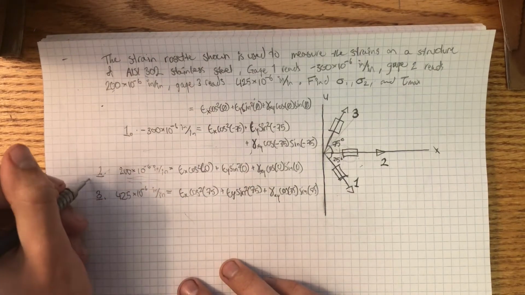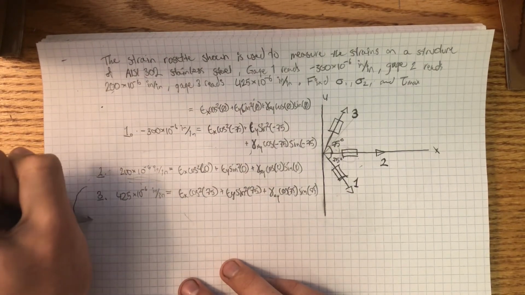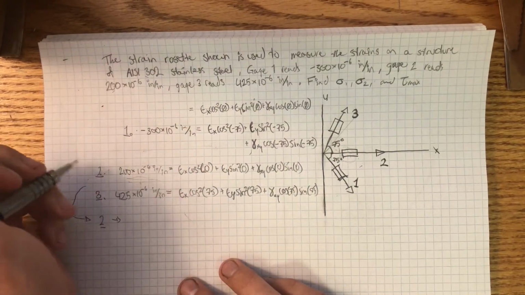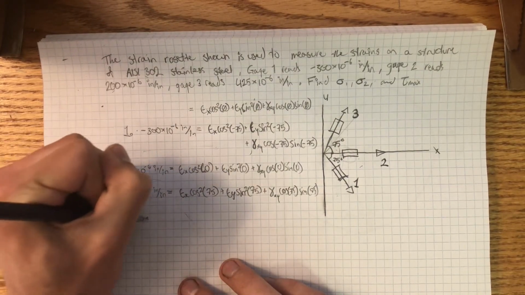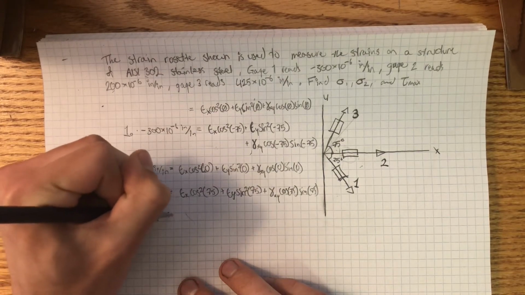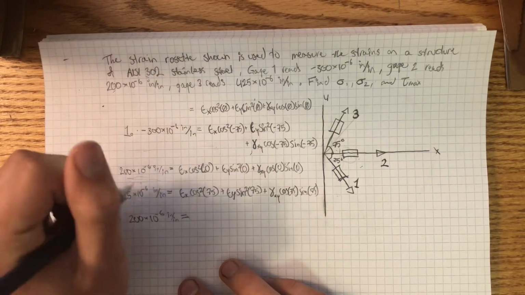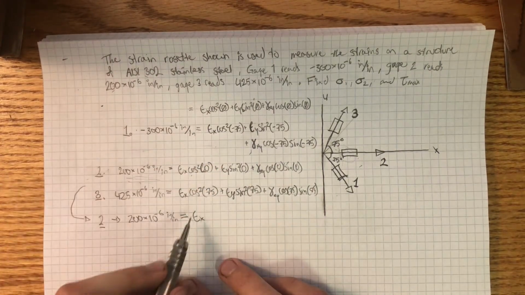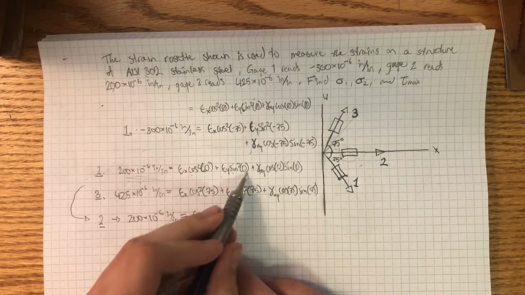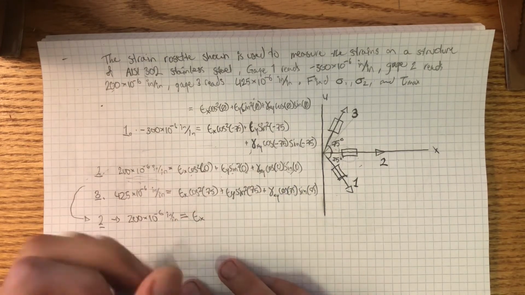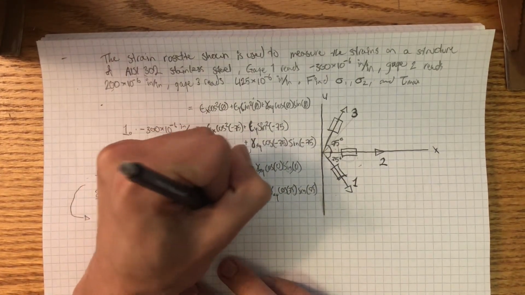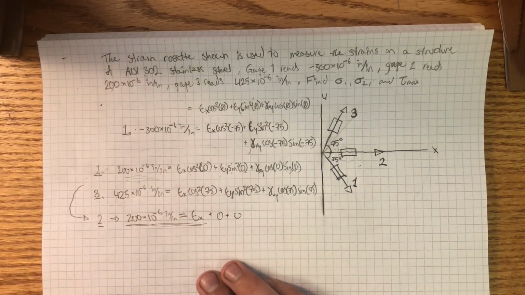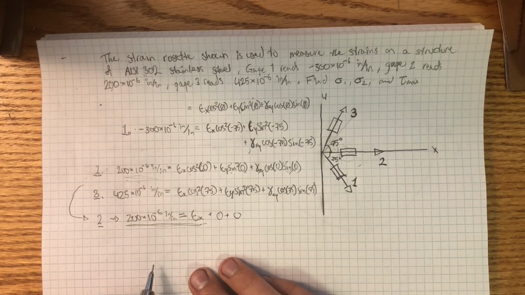So we're going to start with equation number 2. Basically, here, we're just going to take a look at it. So 200 times 10 to the negative 6 inch per inch equals the x-direction normal strain times cosine squared of 0. We know that cosine 0 is 1, and sine 0 is 0, so those other terms are both 0. So boom, we already have a big part of our state of strain right there, normal strain in the x direction.